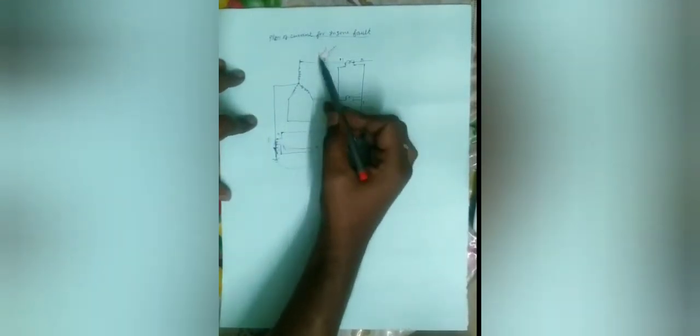So let's see how the flow of current will be for an in-zone fault. I have drawn this. Exactly, the fault occurs in the zone, meaning the transformer secondary part, somewhere some fault occurs. So what will the current flow be? Current will flow only in the neutral CT. So the relay operates for an in-zone fault.